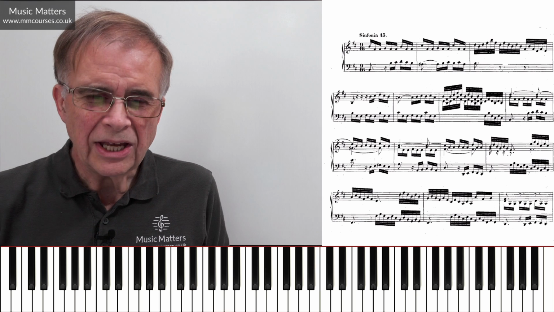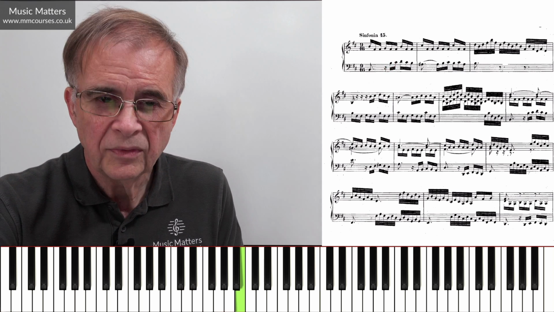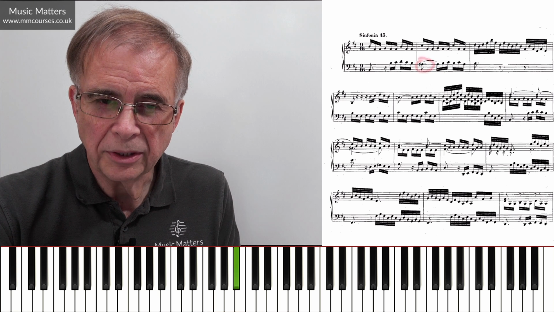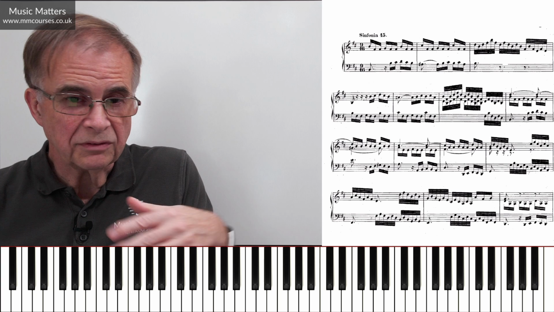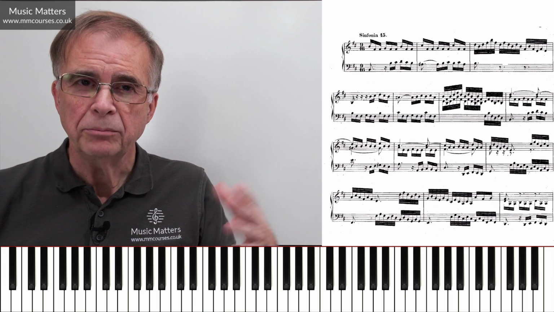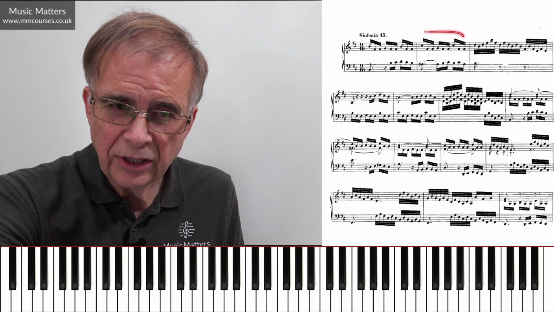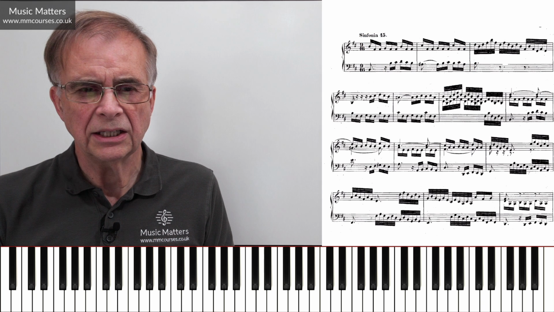And if you break it down, it's a very simple design. We start on B, we move to A sharp in the middle, and we come back to B. And if you like, the rest of it is kind of decoration around that idea. But you see how the first idea is contrasted with the second idea.